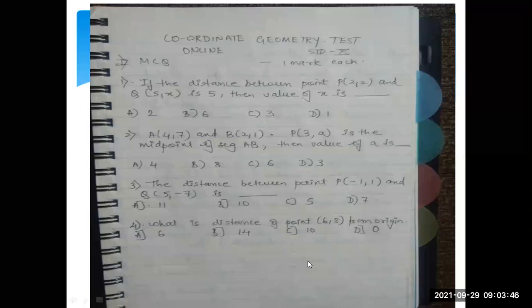4 plus 2 is 6, 6 divided by 2 is 3. So the x coordinate for the midpoint is 3, that is right. And then 7 plus 1, 8 divided by 2 is 4. So therefore the option is 4. One of the students said 8. I think he forgot to divide by 2, because in the formula we have x1 plus x2 divided by 2. Okay, so we can move to the next question.